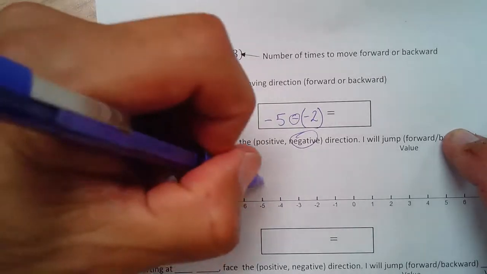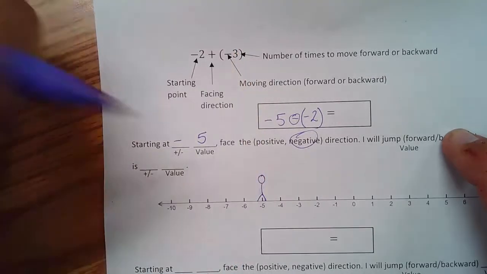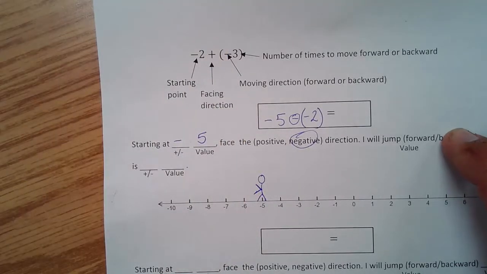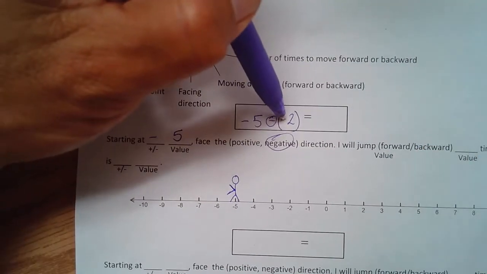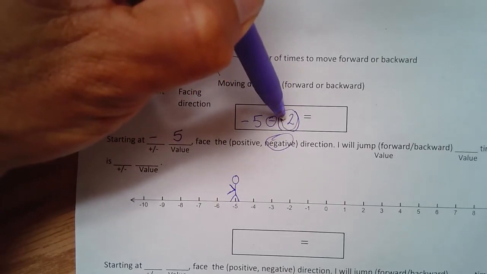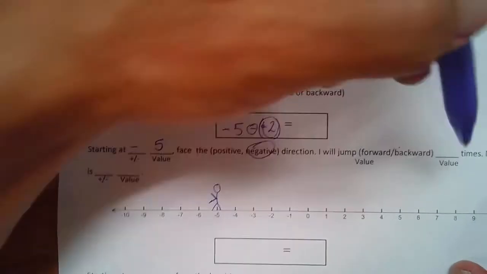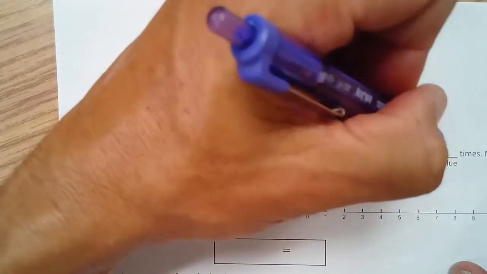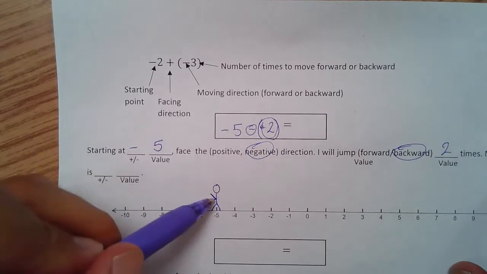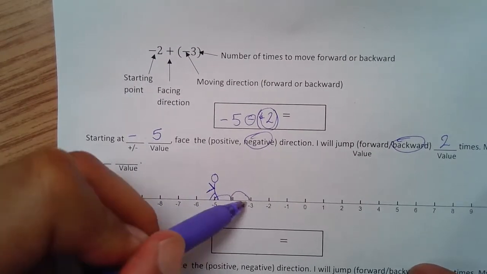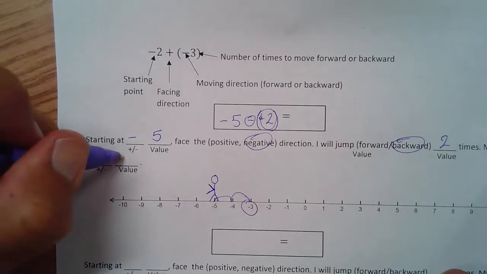So at -5, face the negative direction right there. And now this is a -2. So this says I will jump backwards because that's a negative. I will jump backwards 2 times. If I'm facing this direction, backwards means I go this way 2 times, and I arrive at -3.